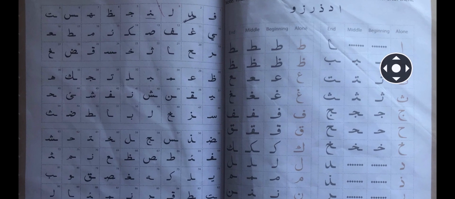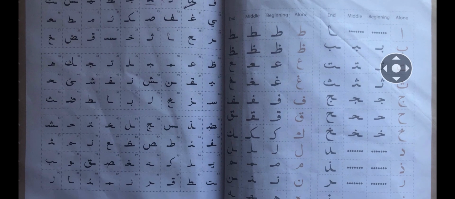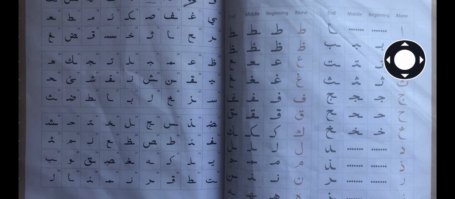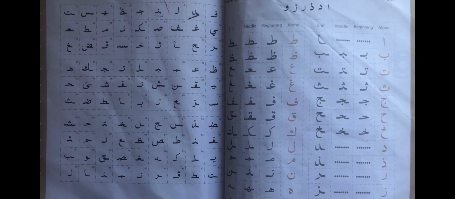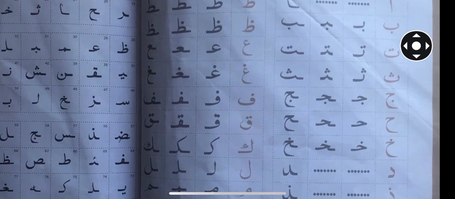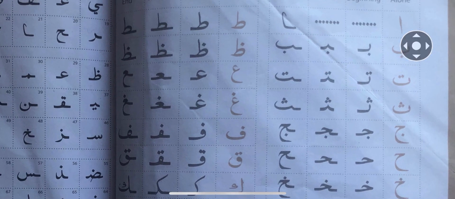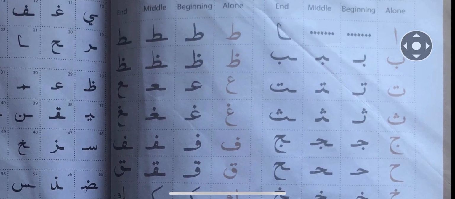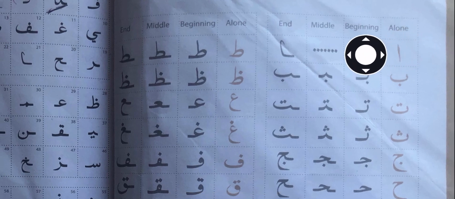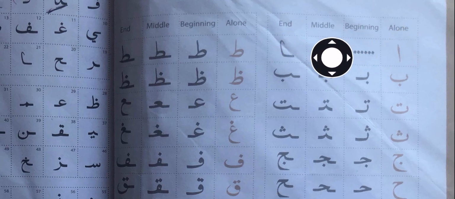We were going through the identity map. Up to now, we were introduced to the letters in their full form and the standing alone form of the letters. As you can see from here, this whole first column says alone and then beginning, middle, end. What do they mean by beginning, middle, end?